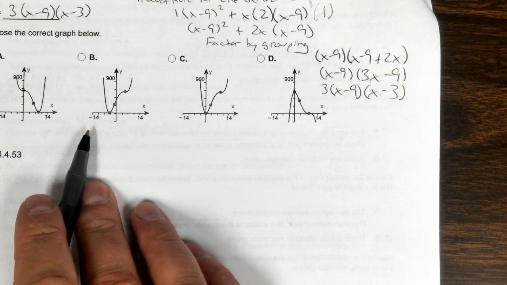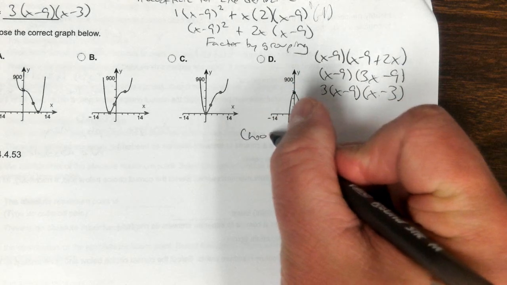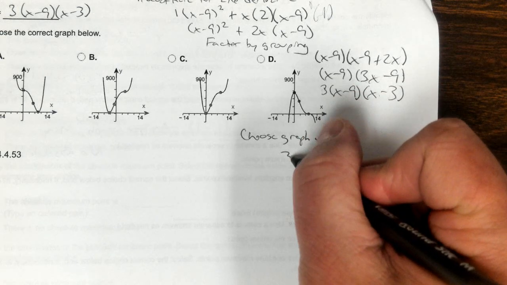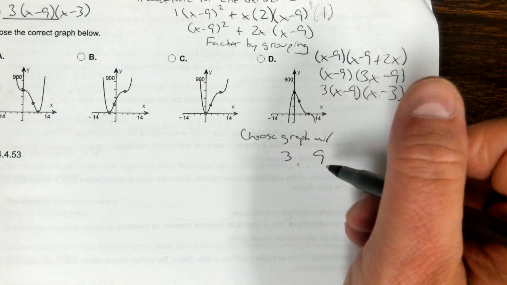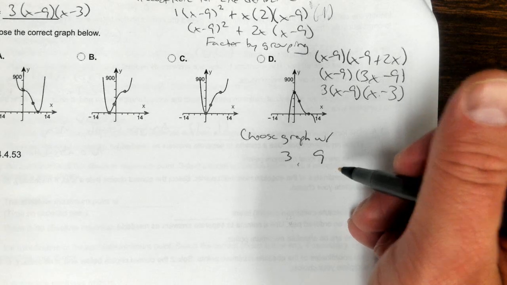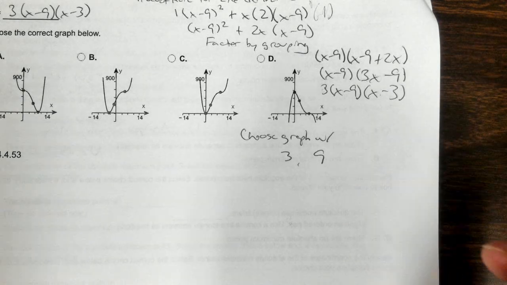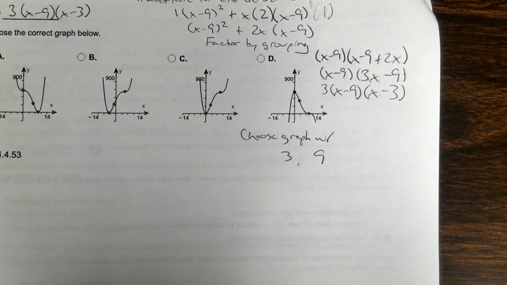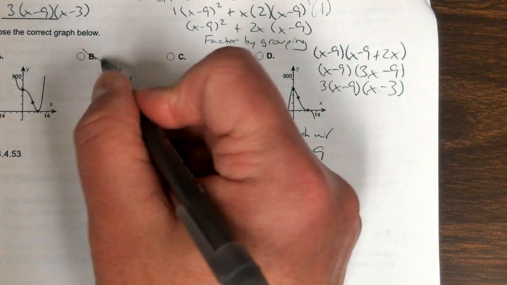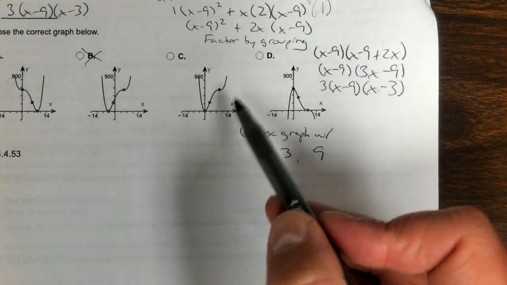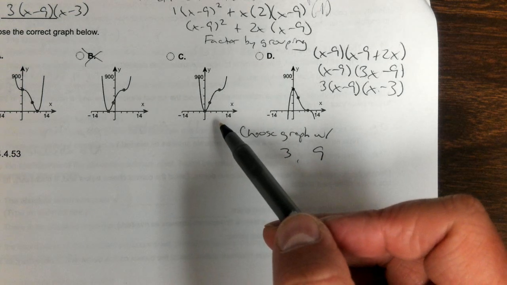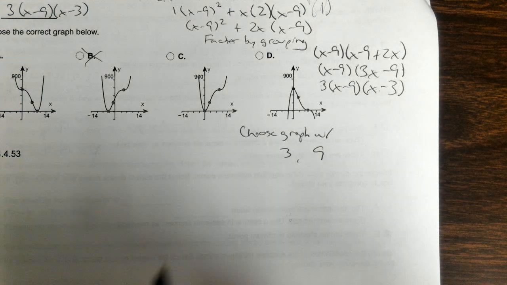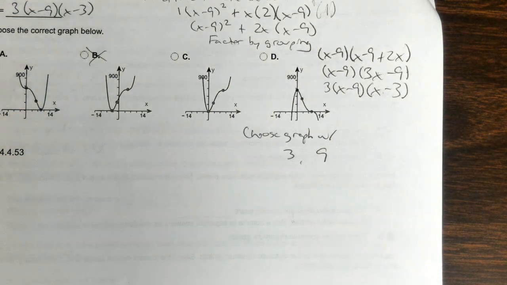And then when you're looking at the graph, choose the graph with 3 and 9 as special things. So let's graph it. Let's see, this has a negative, so it wouldn't be this one. These graphs go out to 14. It's probably this one, but let's graph it. Your y max is 900.